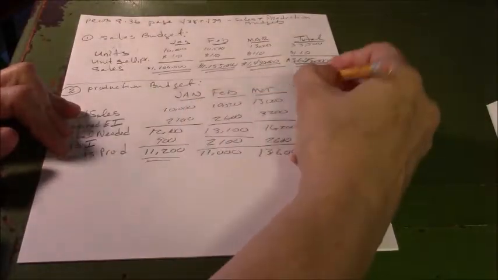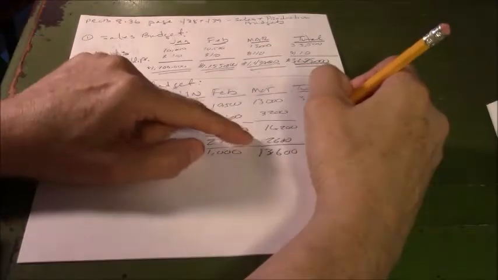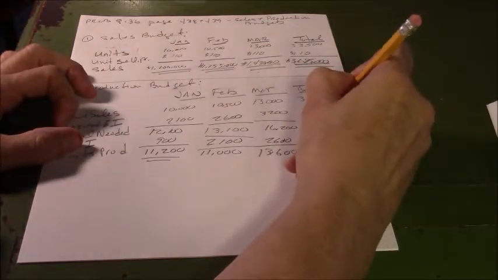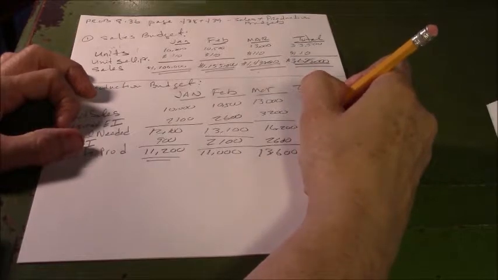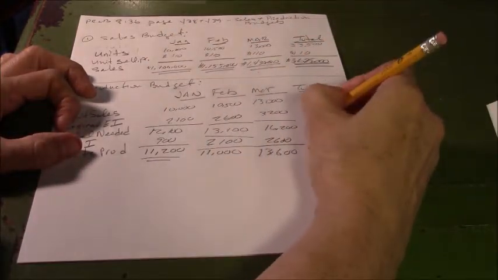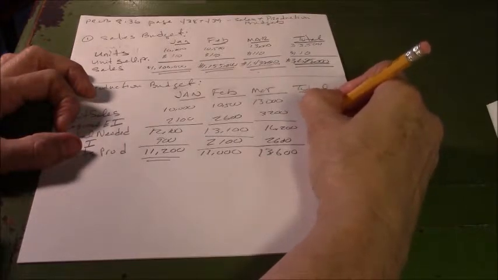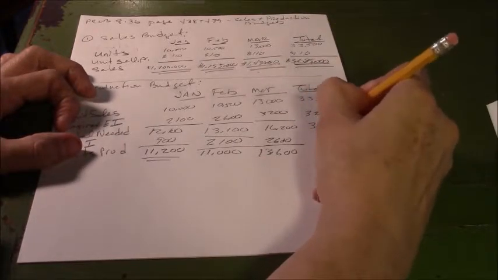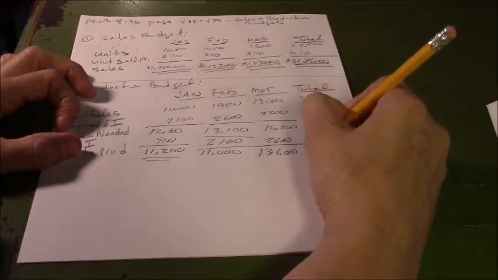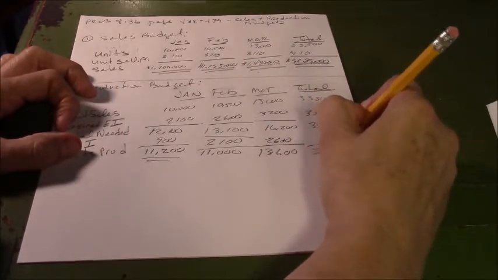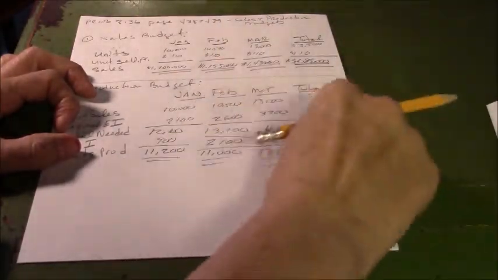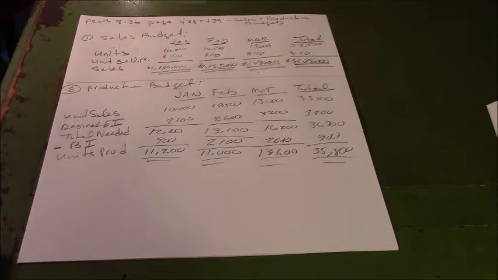And I'll just total. So that means at the end of the quarter, I need to have 3,200, right? And the total that I need to construct over the whole quarter is 36,700 less my 900 beginning inventory, so 35,800. And if you add these all together, that means during the quarter I need to produce that many.